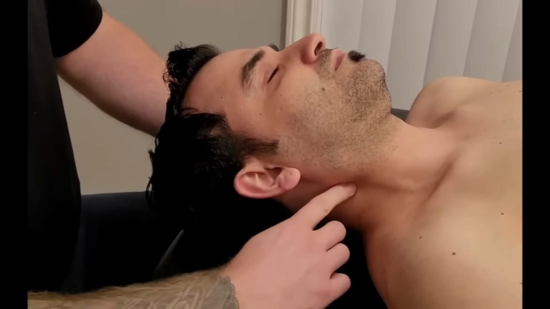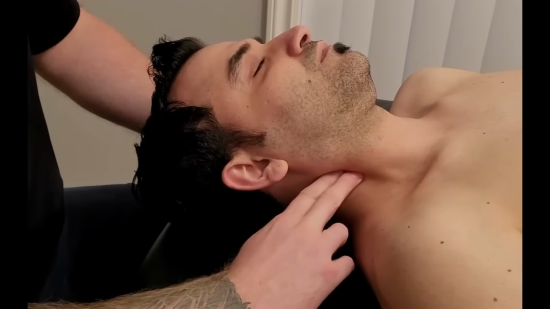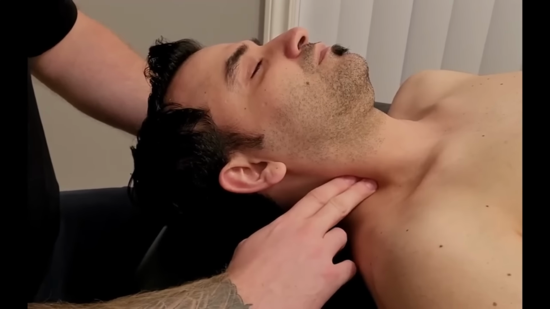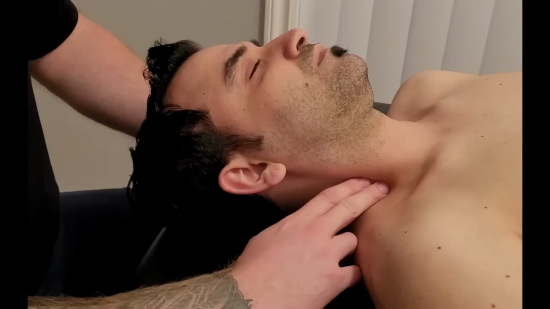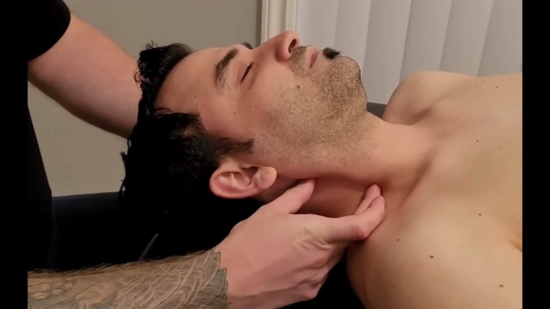Again, I'm going to walk down. So here's our first one. Transverse process of cervical 3, 4, 5, and 6. So TVP, cervical 3 through 6.